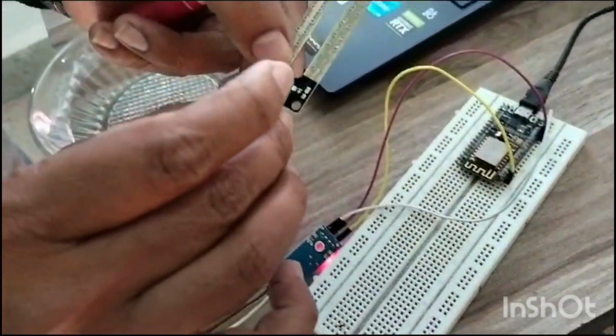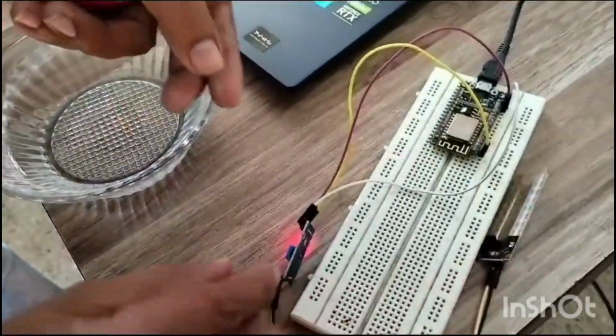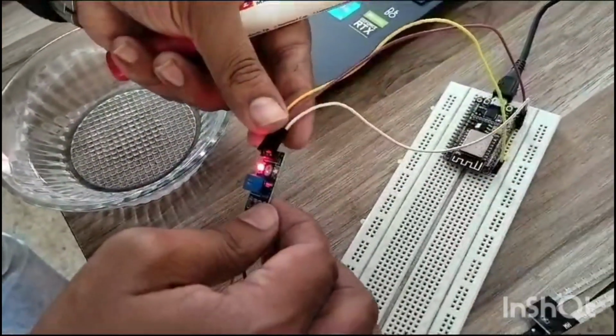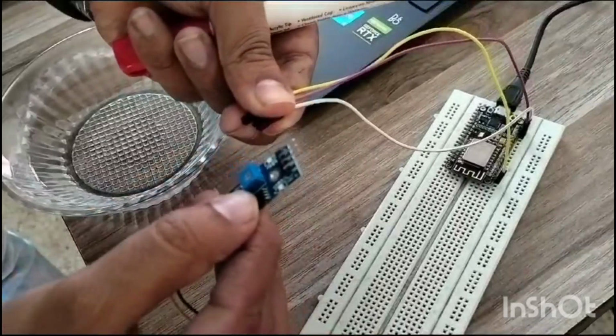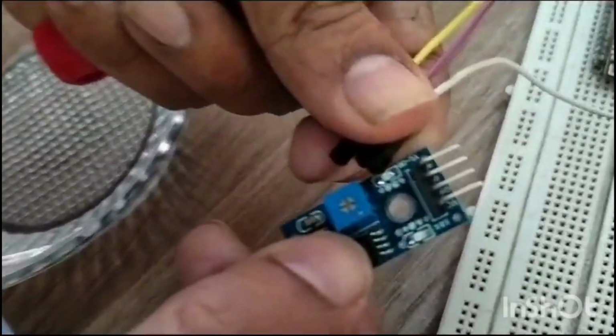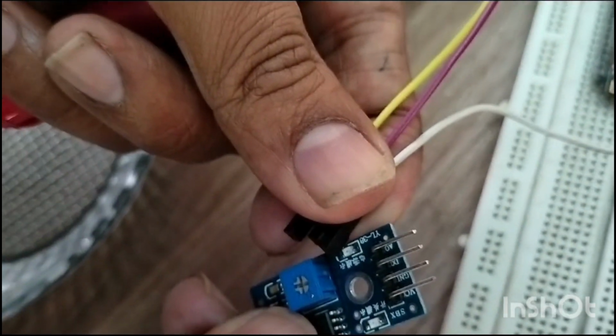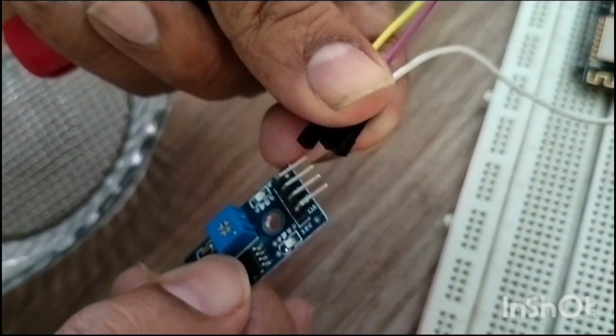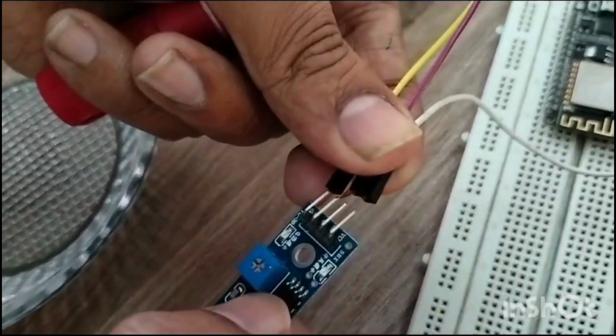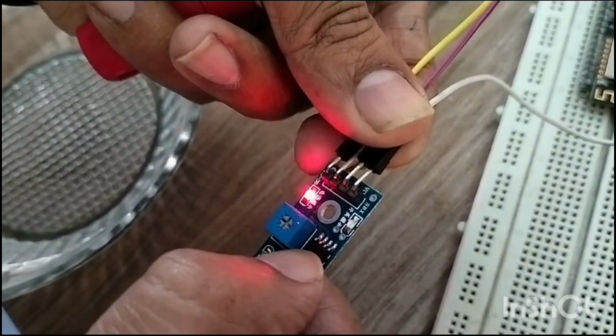Now the two points will go to the holder, and this holder will contain VCC, ground, D0 and A0. A0 will go to the A0 pin on the NodeMCU, so let me first attach this.